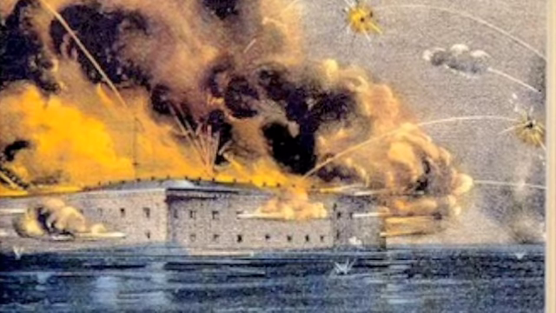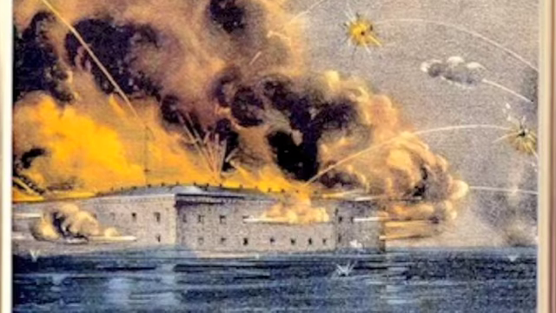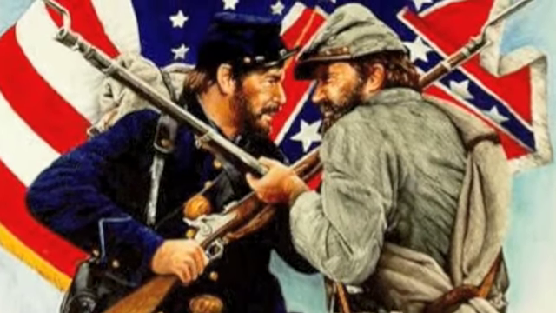The first battle began on March 8, 1862. The Confederates attacked Fort Sumter in Charleston, South Carolina. Fort Sumter was a blockade that the North had control over. The Confederates lost their CSS Virginia in the battle, which was a big deal.